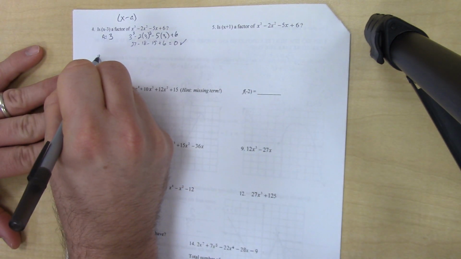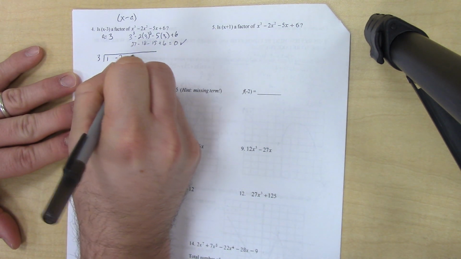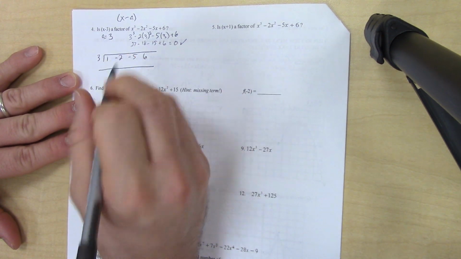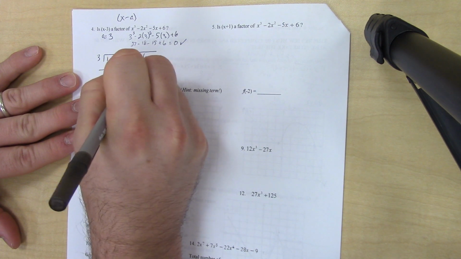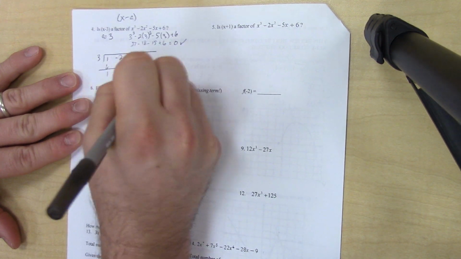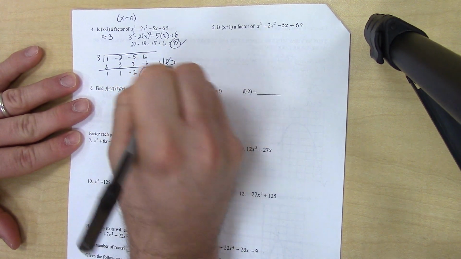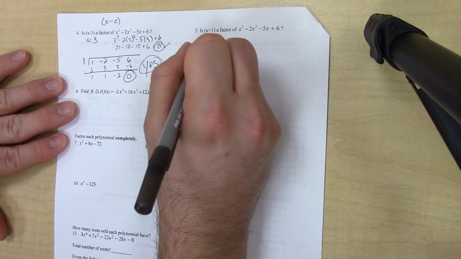The other way to do it is by using synthetic division with the same a. And what you'll find is this is easier. We always drop it low, multiply, add, multiply, add, multiply, add. And again, if I get 0 as my remainder, then the answer is yes. If I do not, it's no, which, little hint, might work out here.